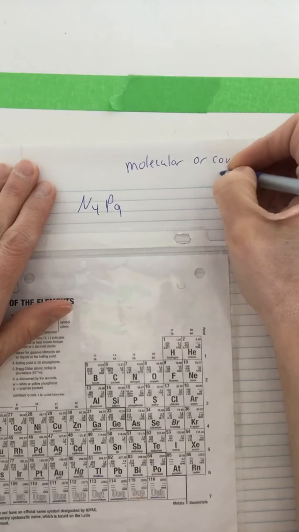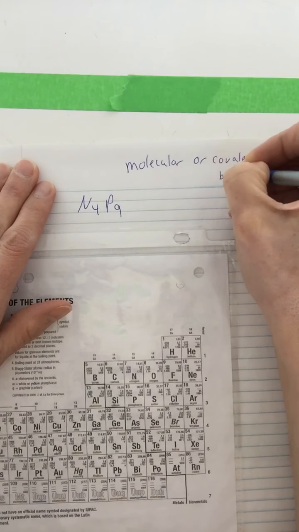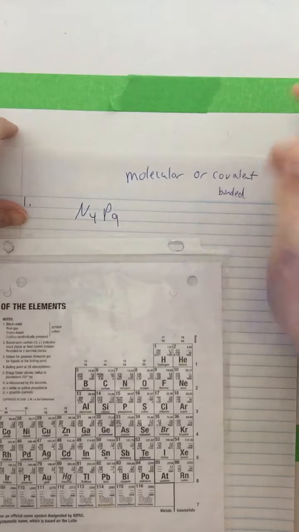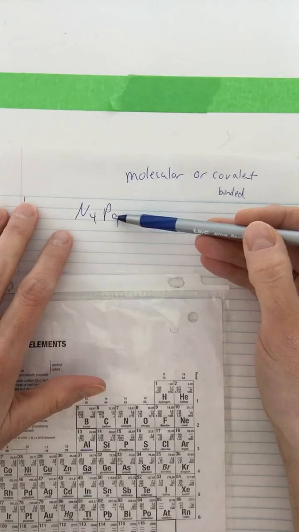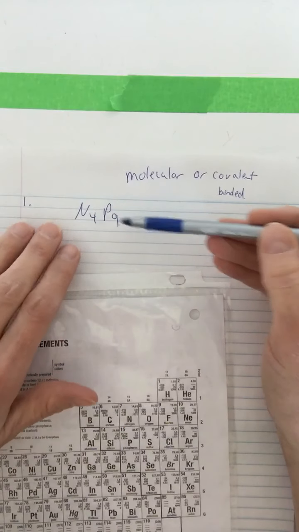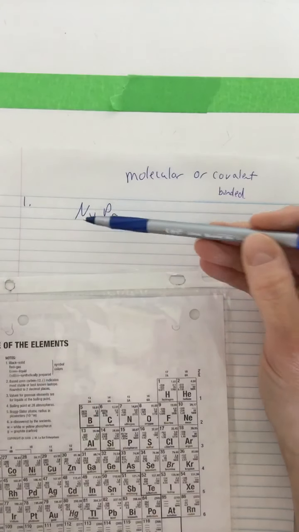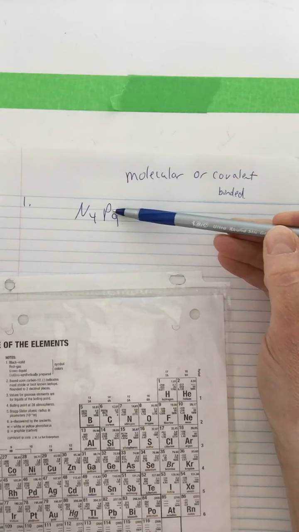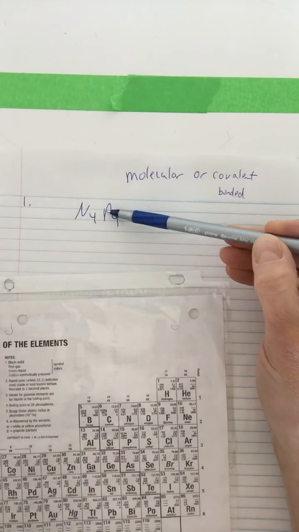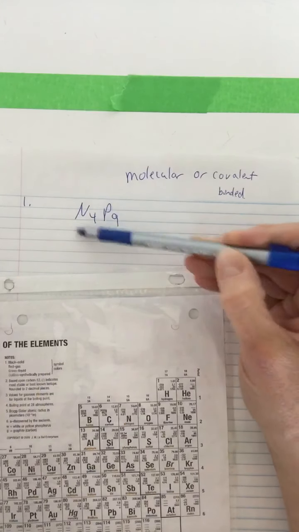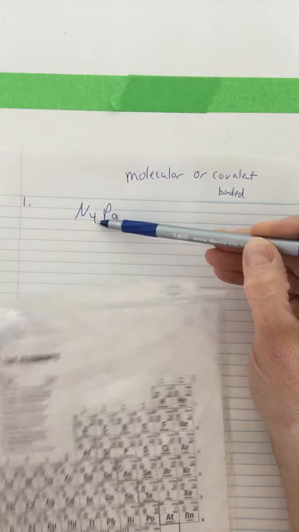Okay, these are covalently bonded. So these two are sharing electrons. Between these molecules, the electrons are shared. There's no plus and minus charge like in ionic compounds. These are molecular compounds, and the electrons are shared within this group, okay?